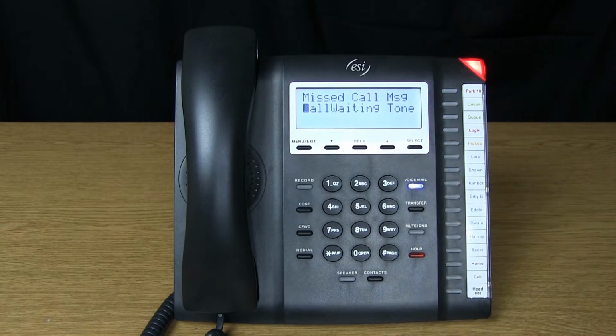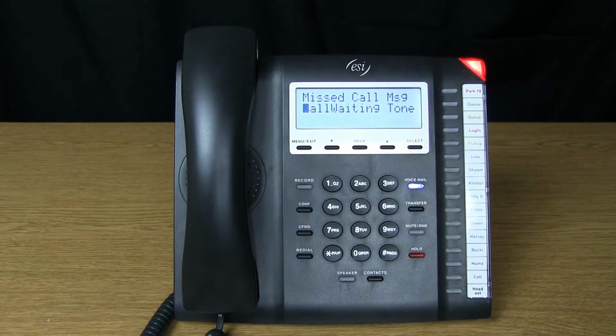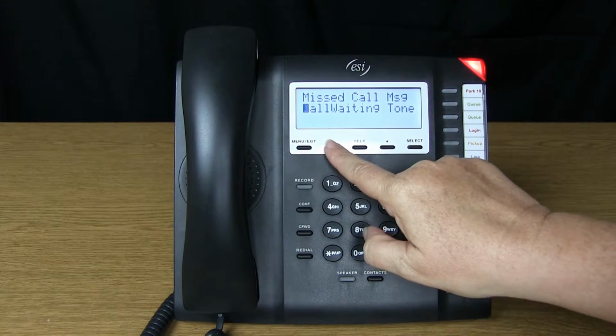Call waiting tone, just like your home phone. You'll be on a phone call and another call will come in and you'll hear a tone in your ear that lets you know that there is another call coming through. That can be helpful if you're not actually looking at your display to see that there's another phone number appearing in your display to indicate another call's coming through.